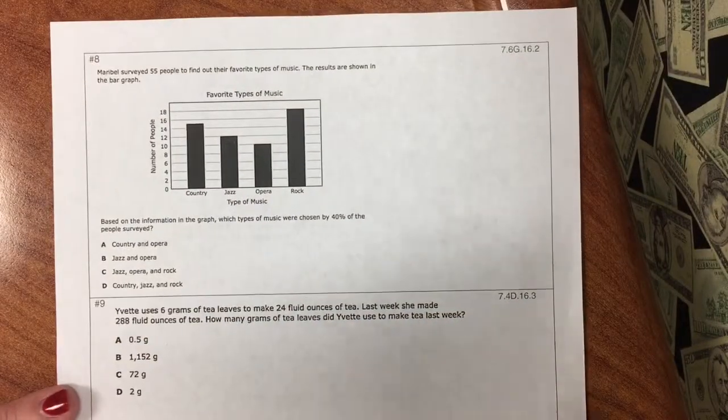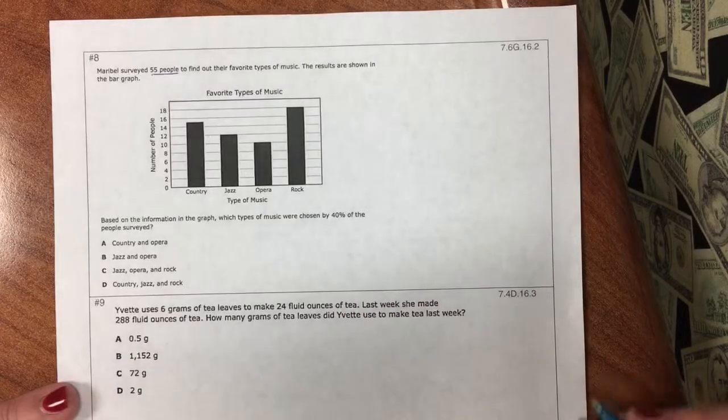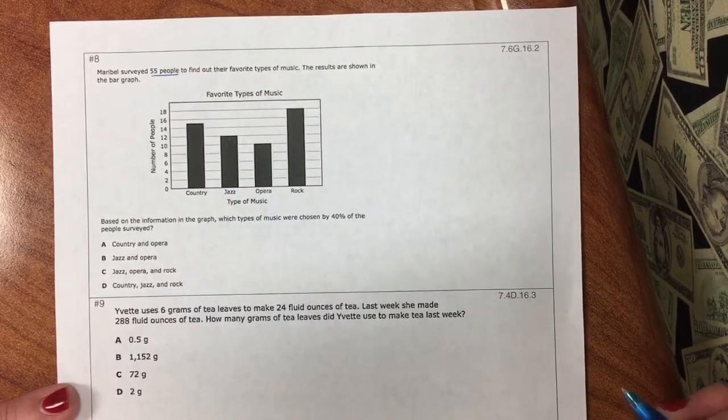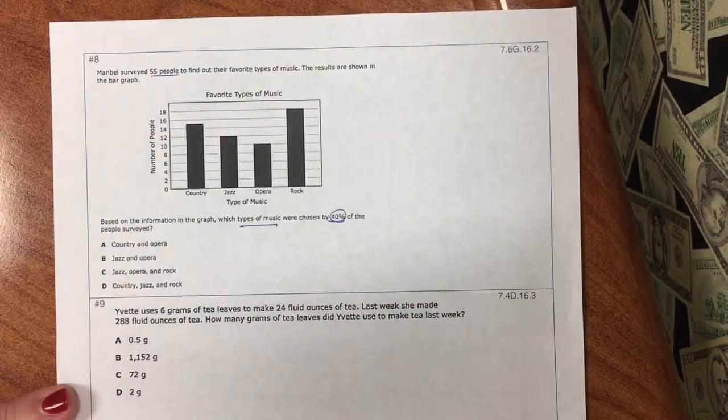Okay, number 8. Maribel surveyed 55 people to find out their favorite type of music. The results are shown in the bar graph. Based on the information in the graph, which types of music were chosen by 40% of the people surveyed?